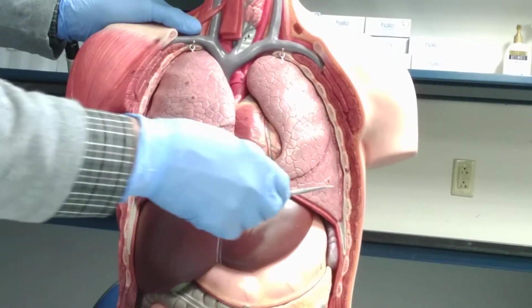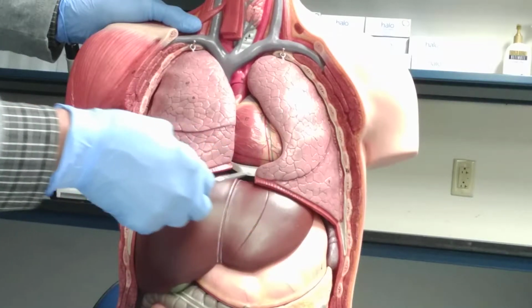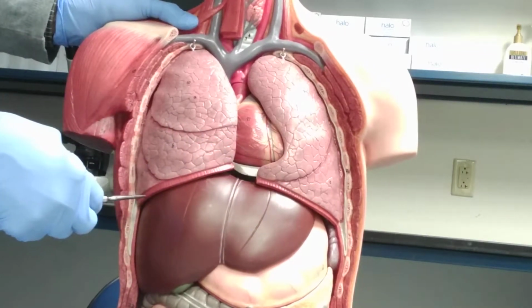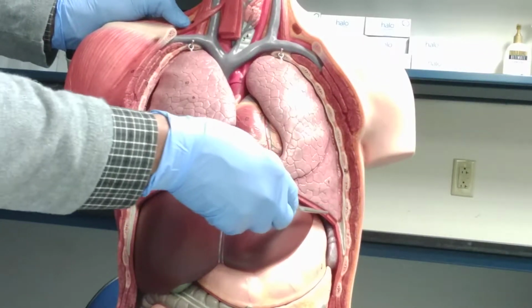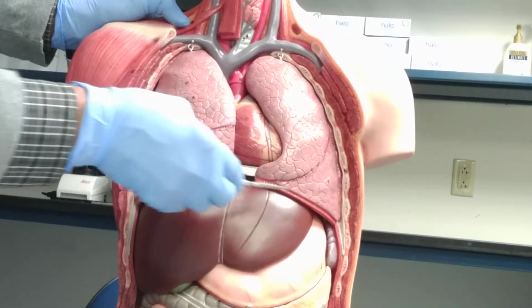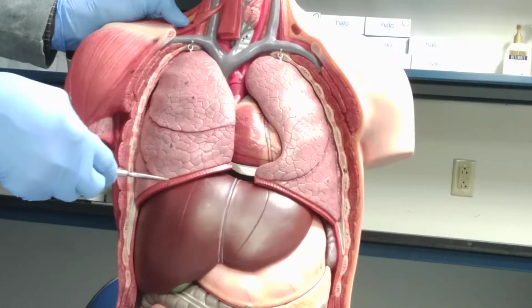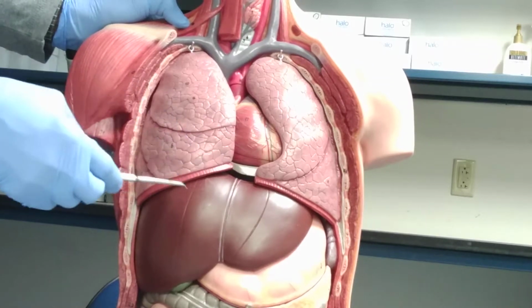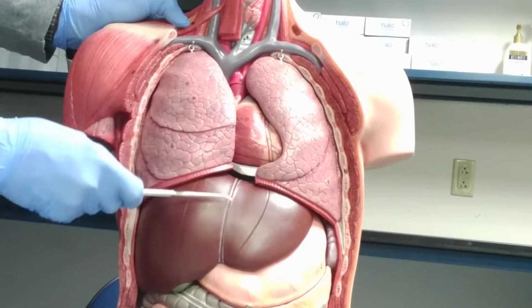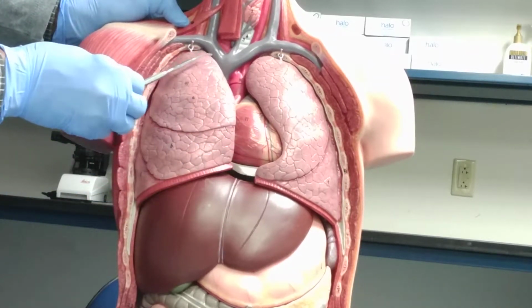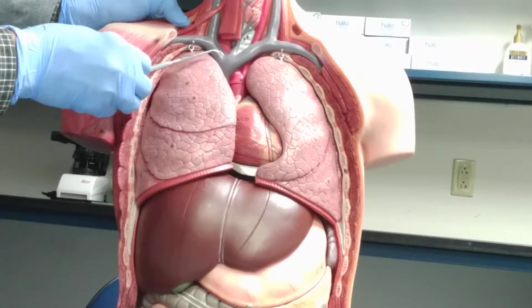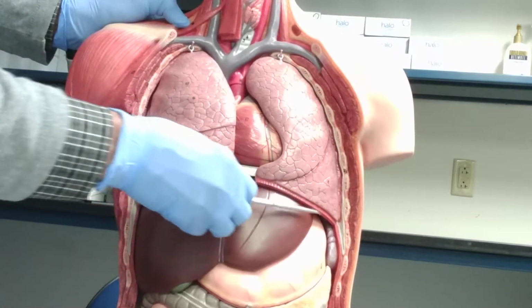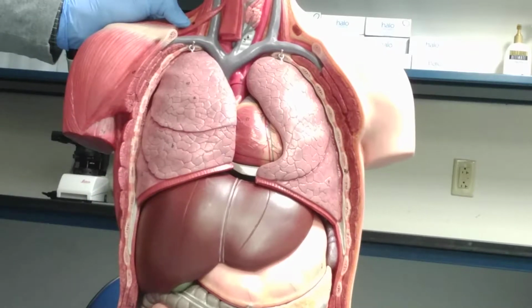We want to take a look at the diaphragm. This is the diaphragm, that line here. This is the diaphragm, and this is the main respiratory muscle. The diaphragm is supplied by the phrenic nerve, and the diaphragm descends during inspiration. So when the lungs expand during inspiration, the diaphragm descends, and this is with the help of the diaphragm.